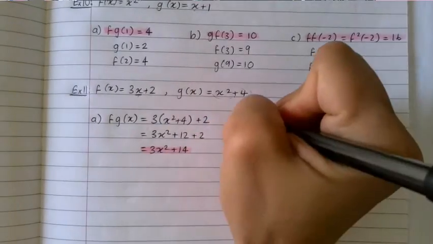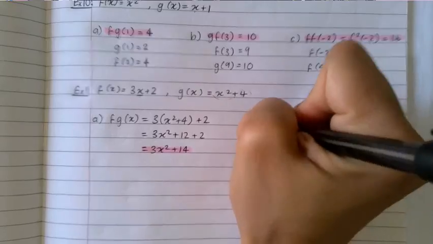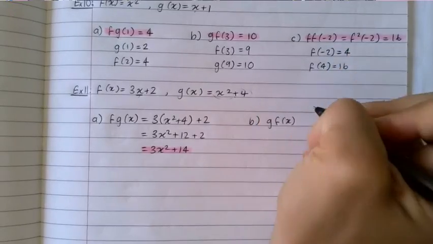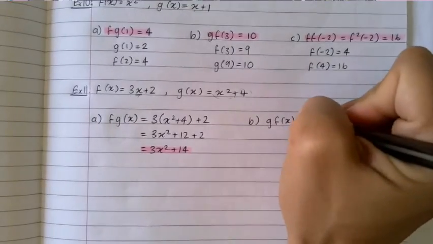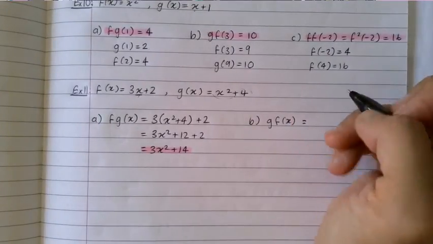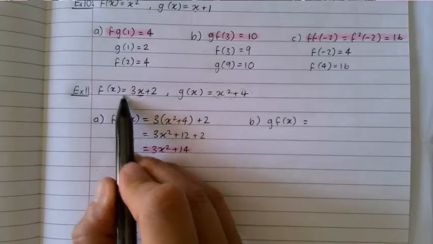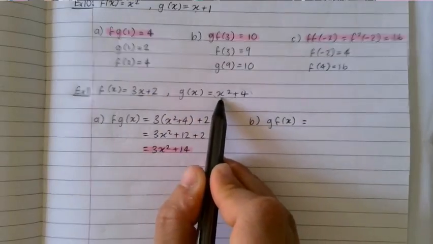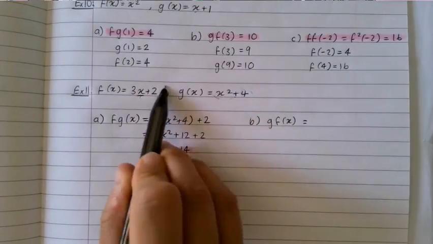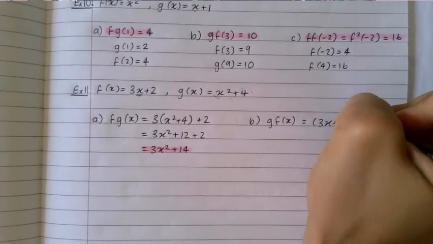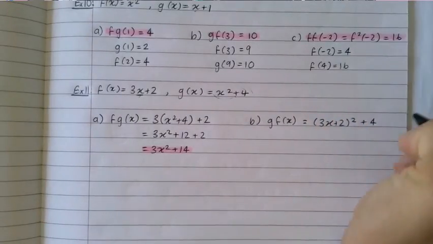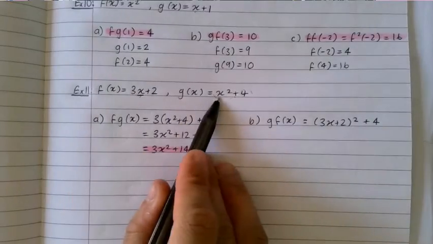Part B wants us to find gf of x, and you'll see that these are not the same. They're not necessarily the same, they sometimes can be, but generally they're not. So this time we're going to be applying f and then substituting that into g. So g wants us to do x squared, which is going to be all of this squared, so it would be 3x plus 2 all squared and then plus 4, so we've put all of f into g there.